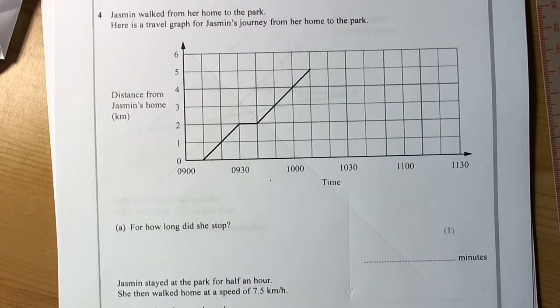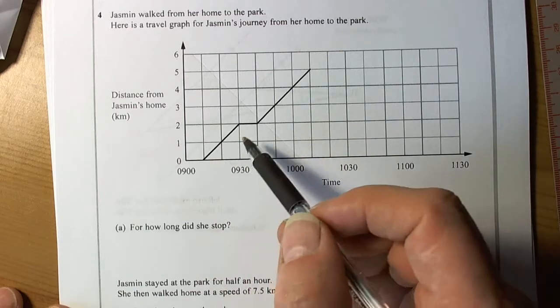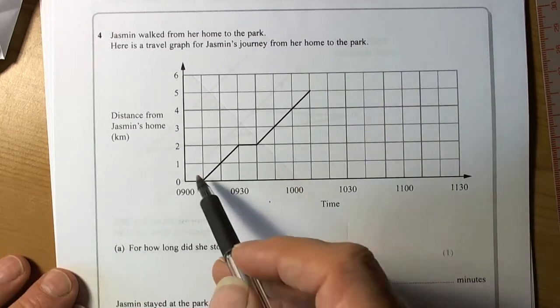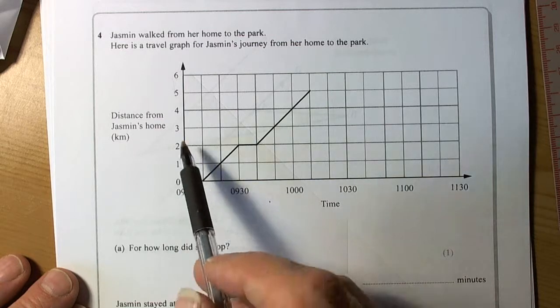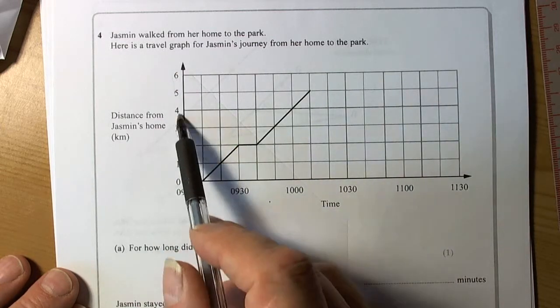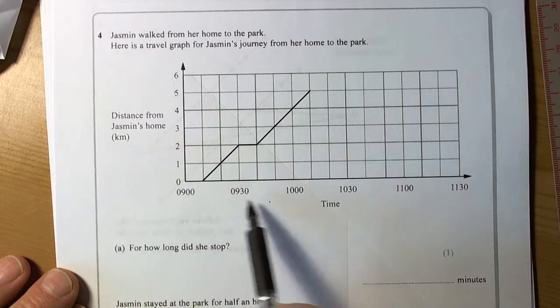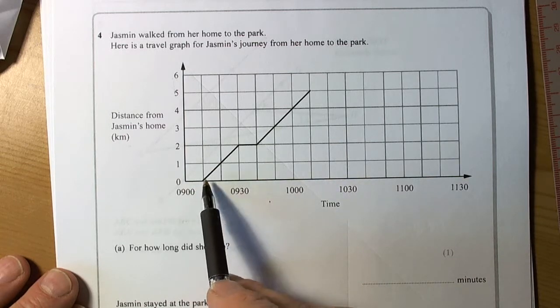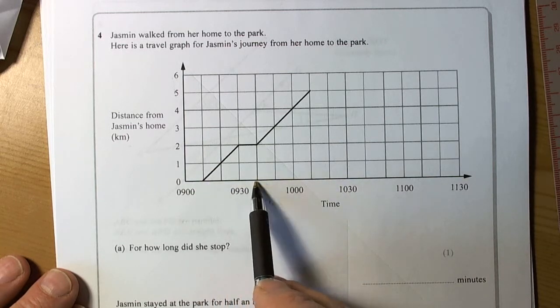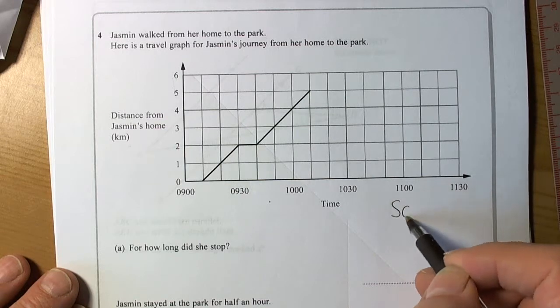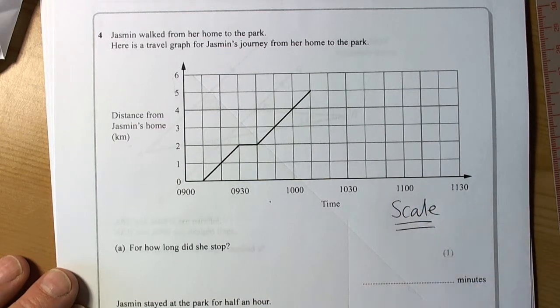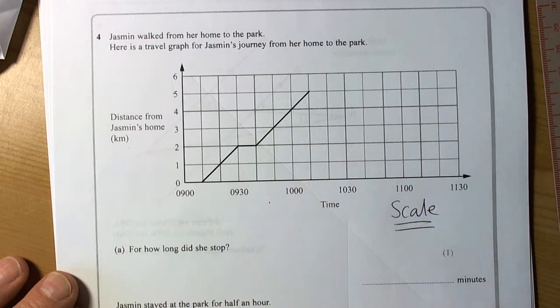So this question's about distance time graphs, and we have to think about how they get interpreted. First thing is always work out the scale of the graph. Going up, each square is 1 kilometre because we know the units are kilometres, and along here we're going in 10 minutes: 9:10, 9:20, 9:30, 9:40 and so forth. One of the important things to remember on any graph is to think about the scale. What is each square worth? And go down to the smallest square you can.